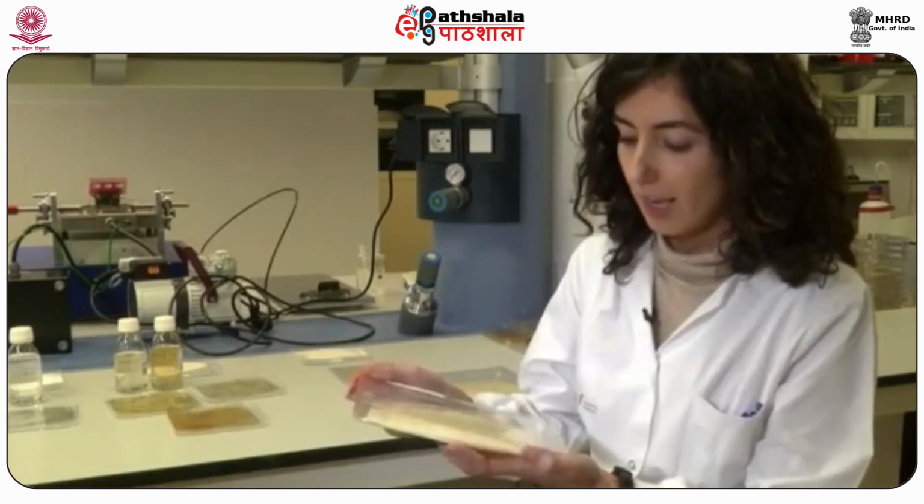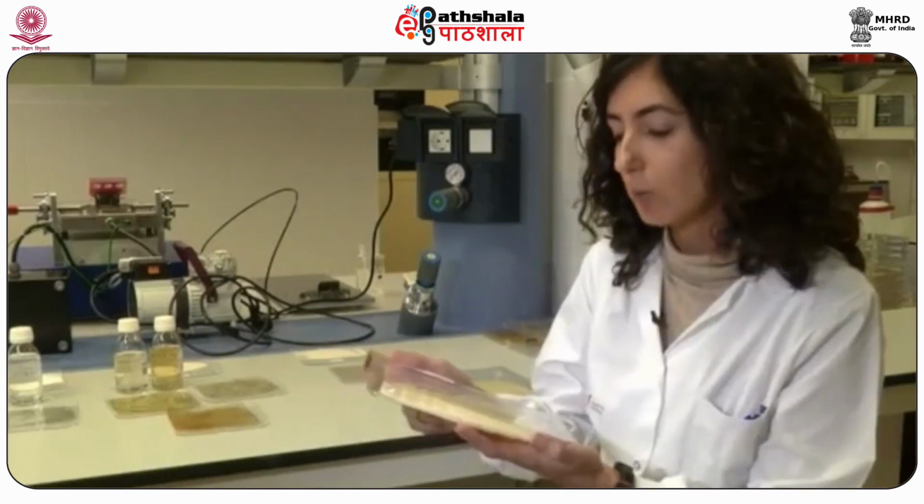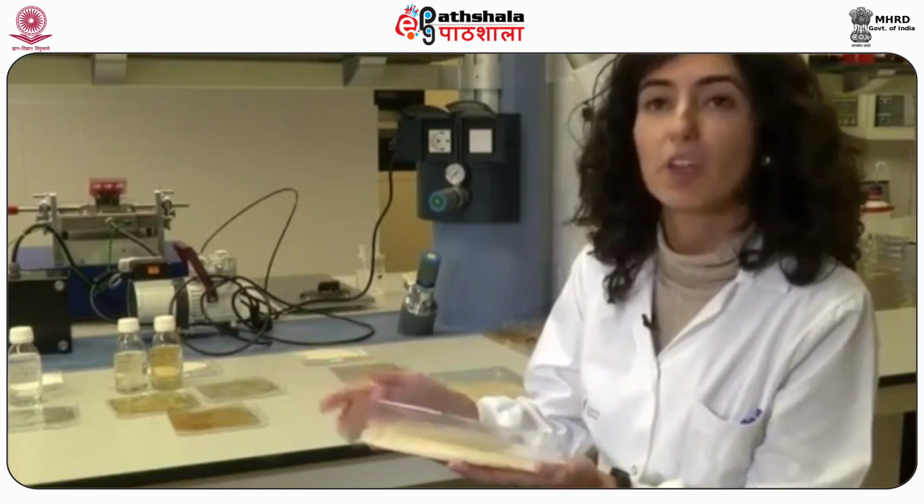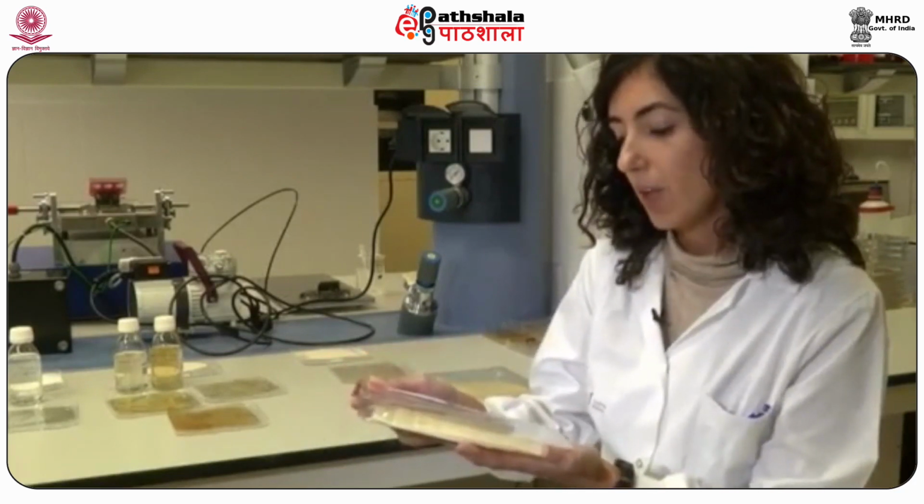The growth of mould is a big problem, so incorporating an antifungal component permanently in contact with the cheese will allow us to extend the cheese's lifespan once it's opened.